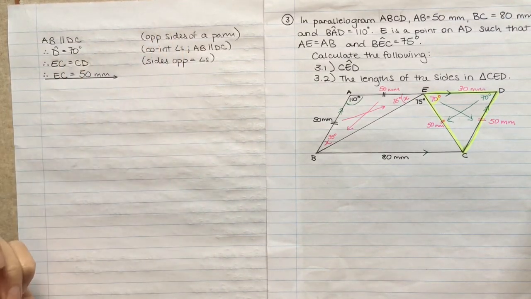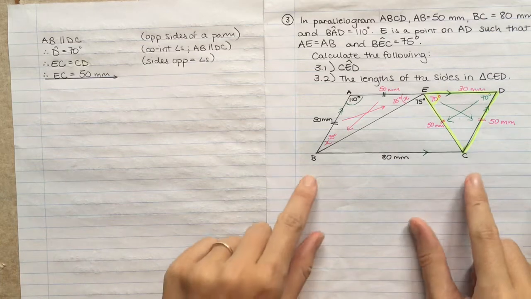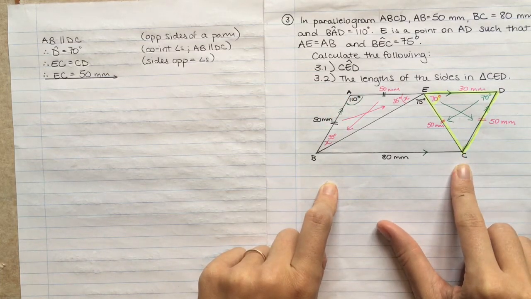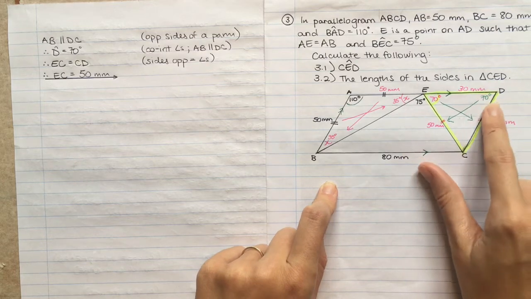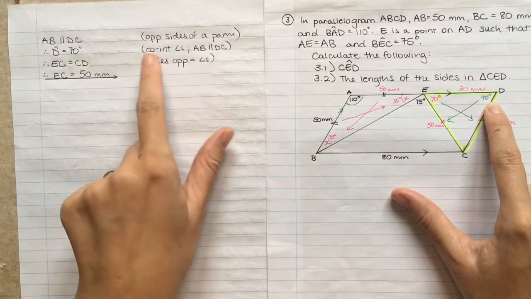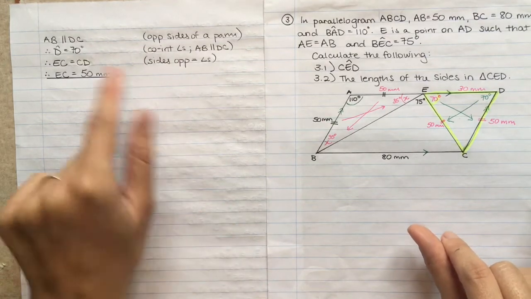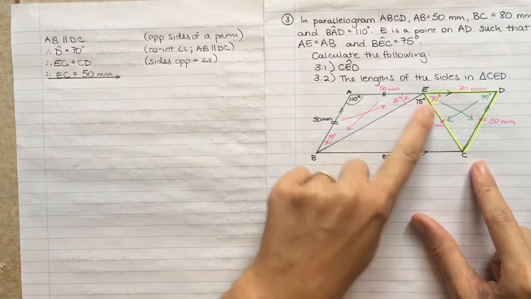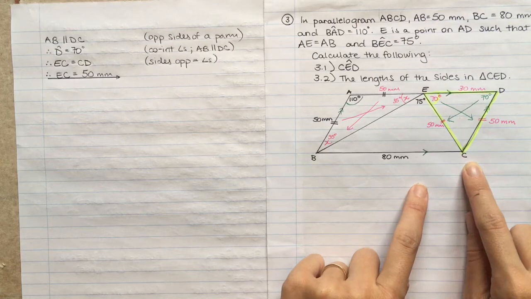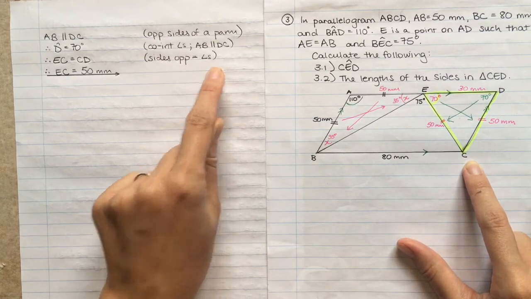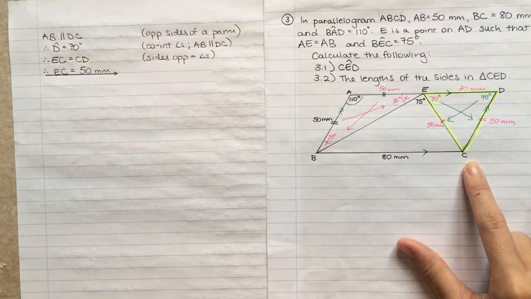It wasn't shown on the diagram, so we have to state it. AB parallel to CD, opposite sides of a parallelogram. Therefore, I said D was 70, co-interior angles, and I state my parallel lines. Therefore, EC is equal to CD, and this is your converse, sides opposite equal angles. Therefore, EC is 50 millimeters.